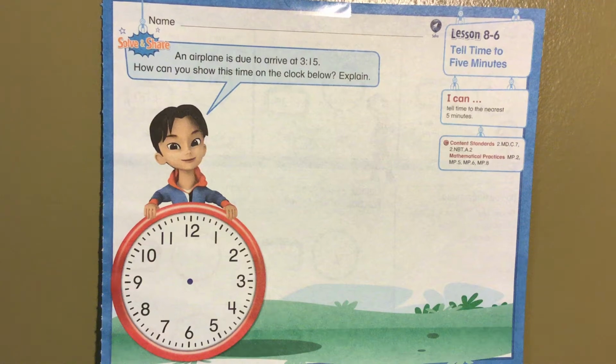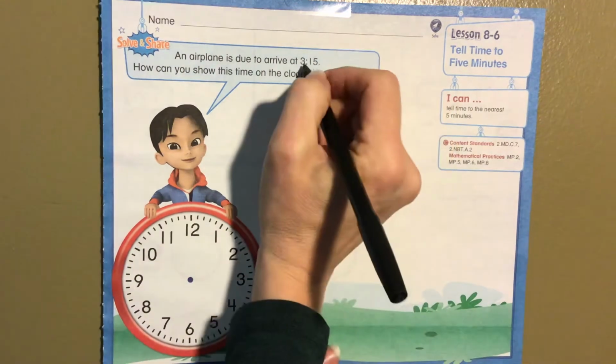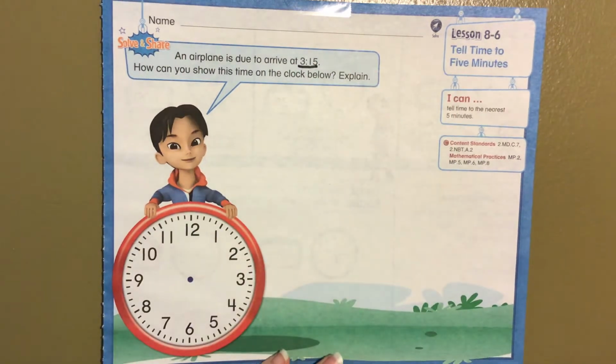Right, this is our second grade math lesson 8-6. Tell time to 5 minutes. An airplane is due to arrive at 3:15. How can you show this time on the clock below?